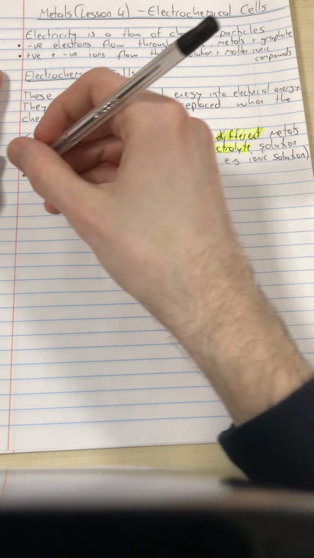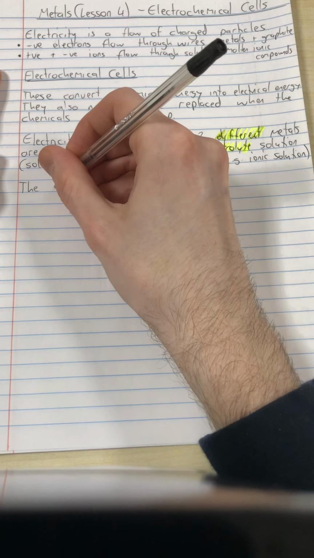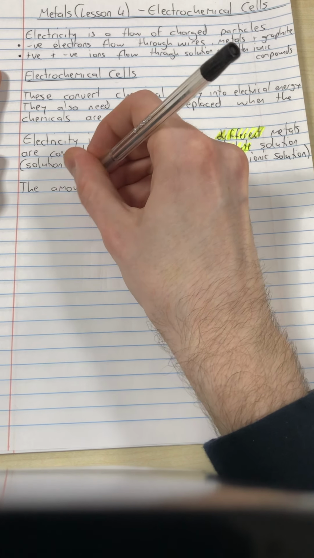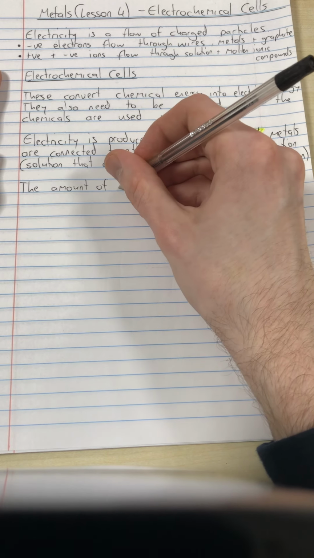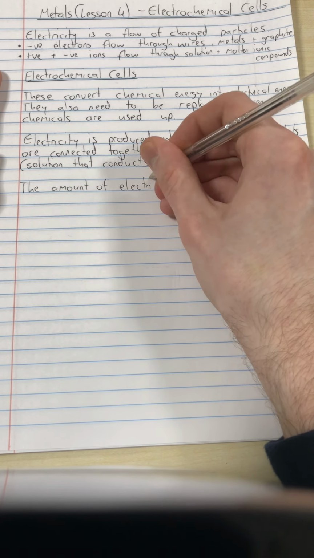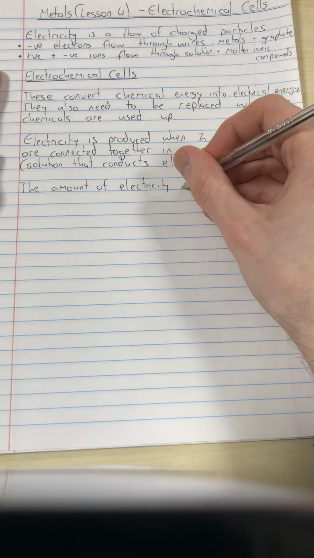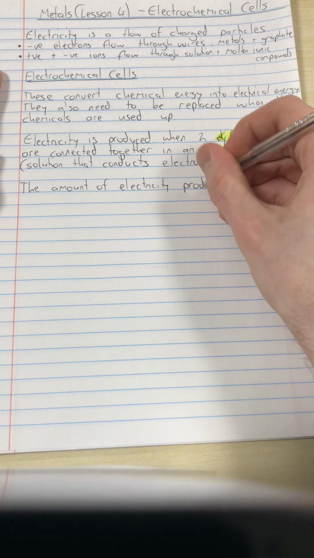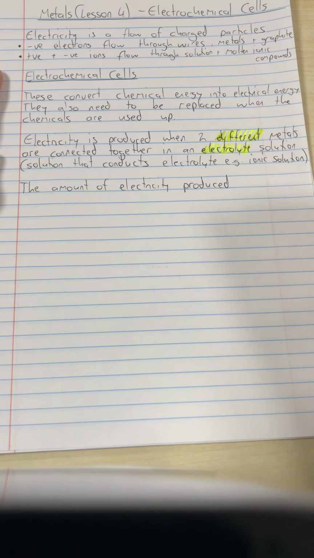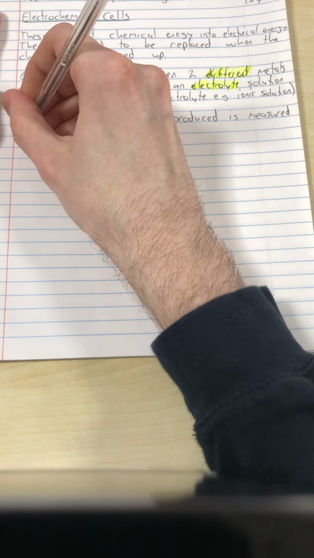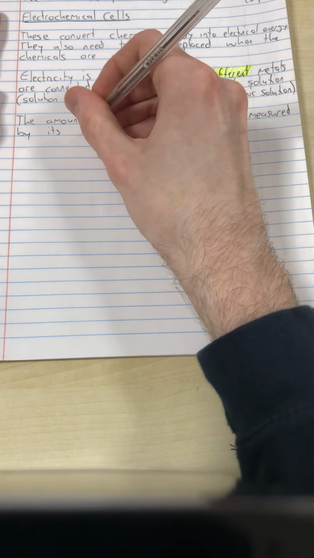Okay? Now, the amount of energy we produce depends on one thing. Well, we'll probably talk about that next lesson actually, what it relies on. But the amount of electricity produced is measured by its voltage.